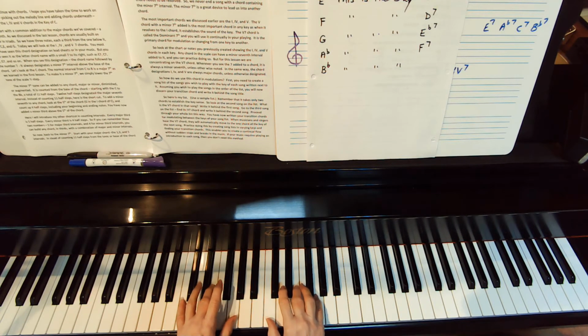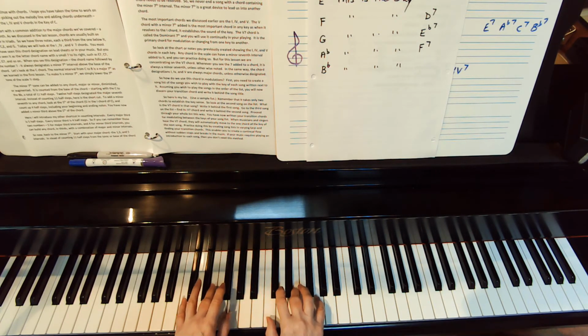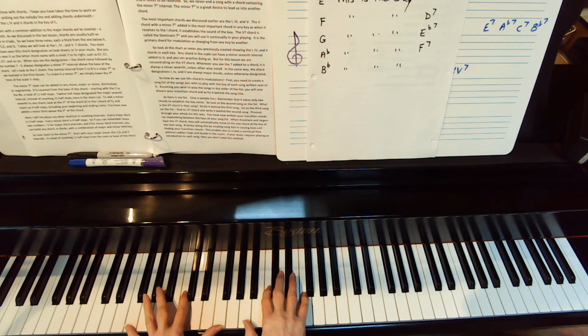Surely the presence of the Lord is in this place. Surely the presence of the Lord is in this place.